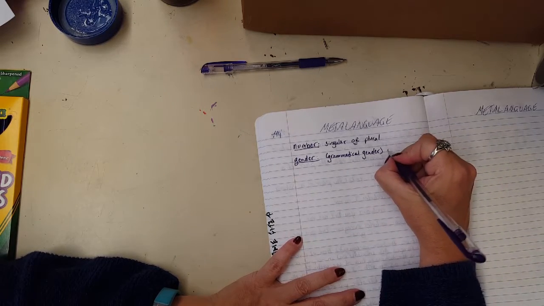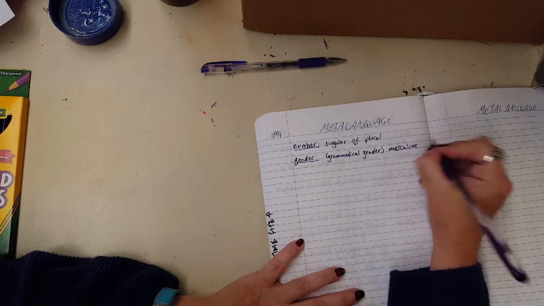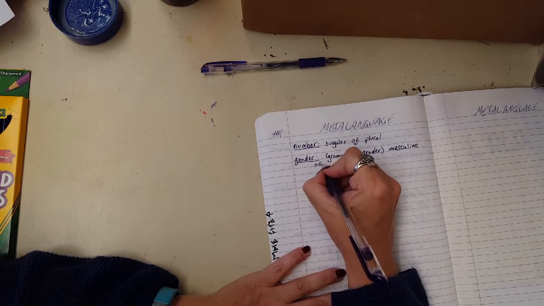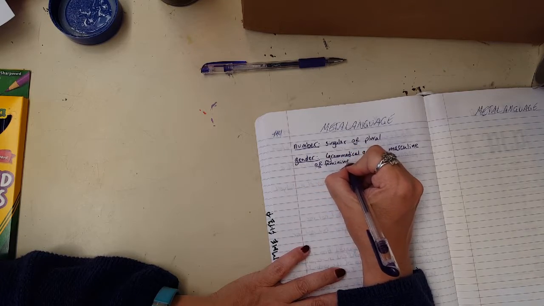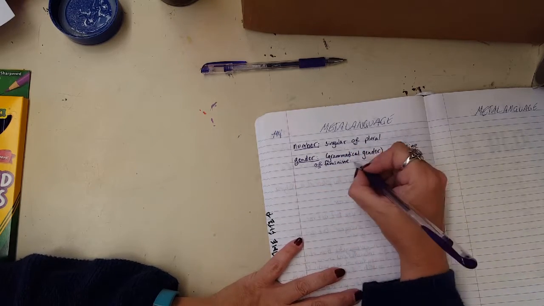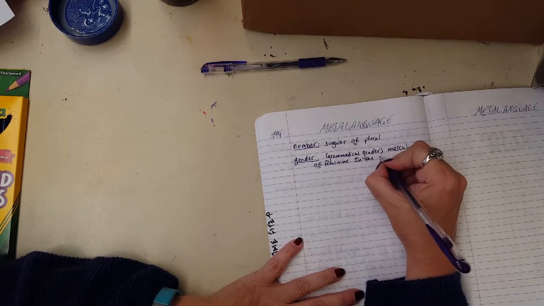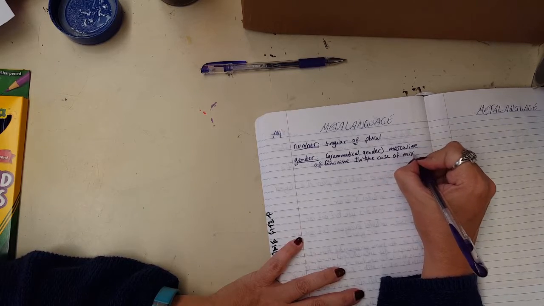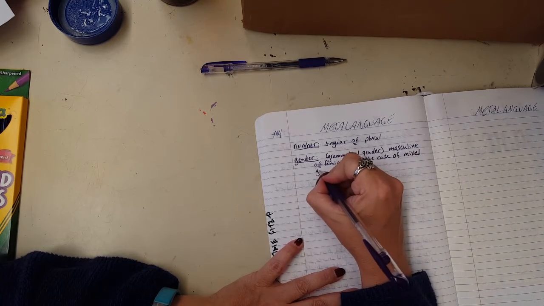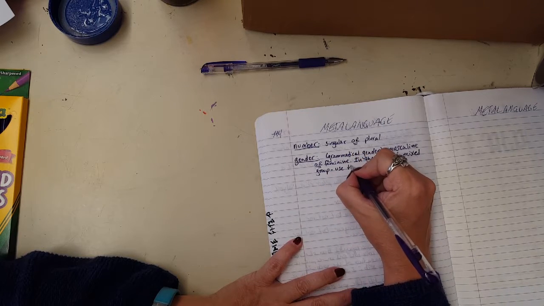So grammatical gender is either masculine or feminine. And generally, in the case of a mixed group, use the masculine form.